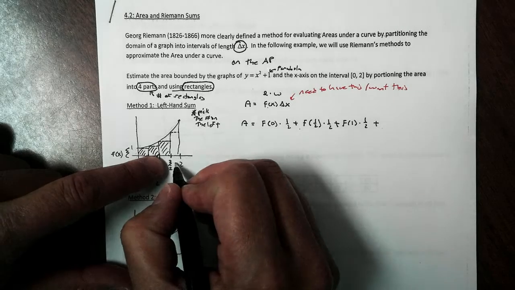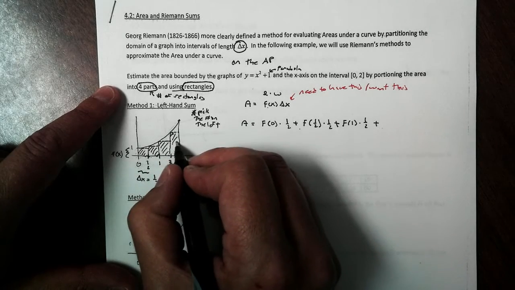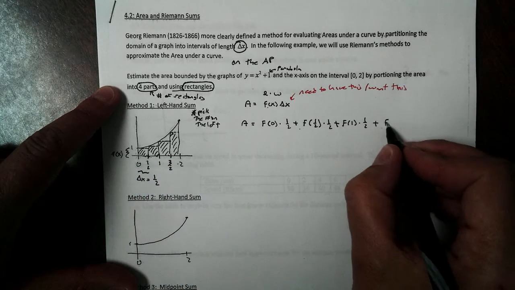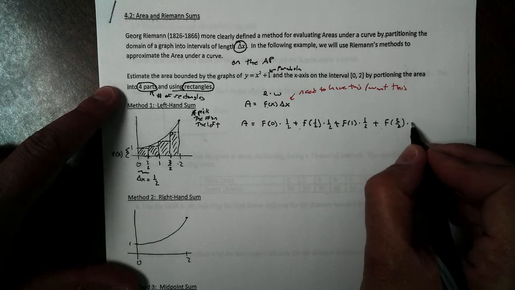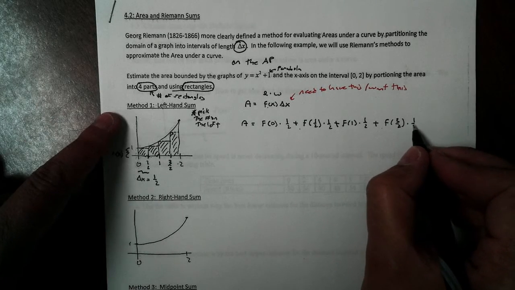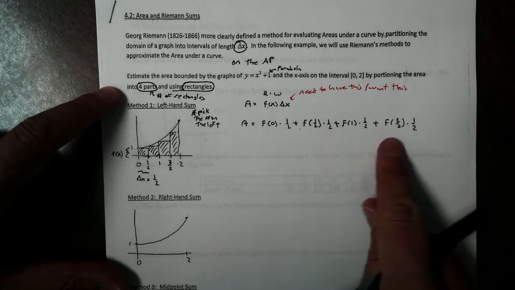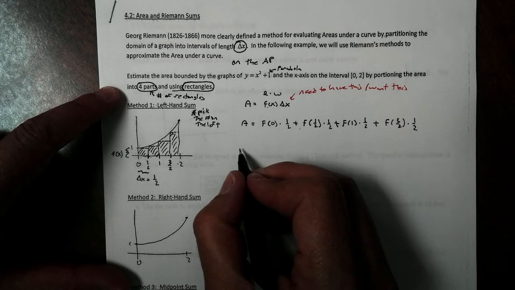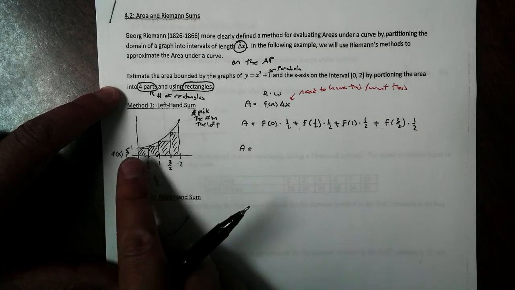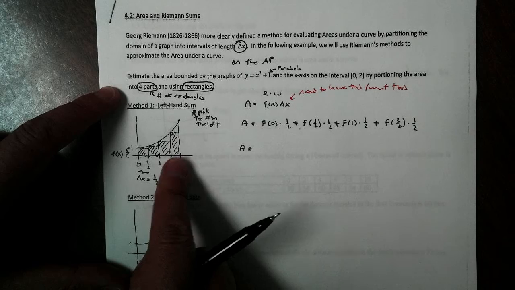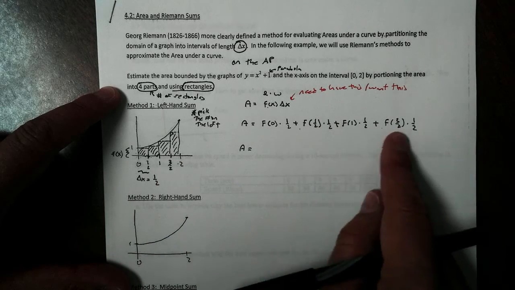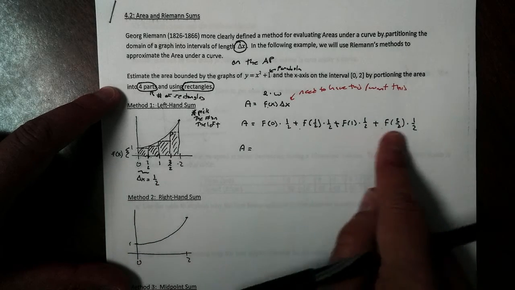Which I'm going to use 3 halves, because 3 halves is on the left between 3 halves and 2. So the value at 3 halves times its width, which is also 1 half. Now you can factor out the 1 half. I don't encourage that, because here we're lucky they all have the same width. A lot of times on the AP they won't, so I wouldn't encourage you to factor out the 1 half.